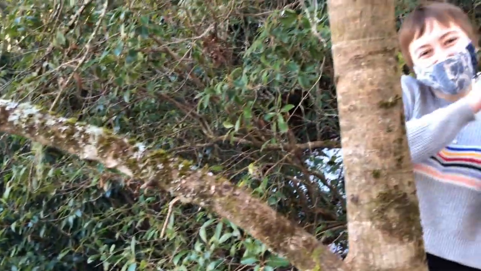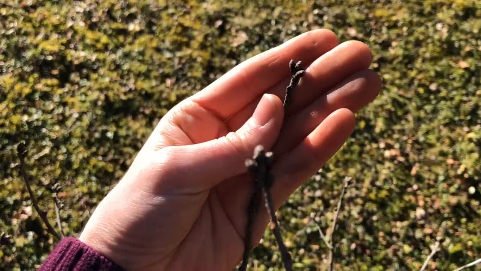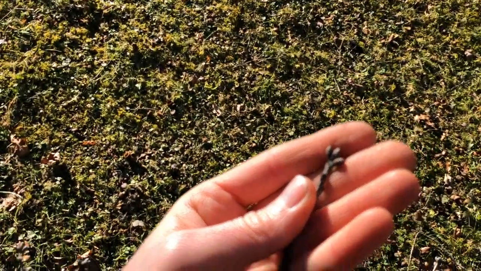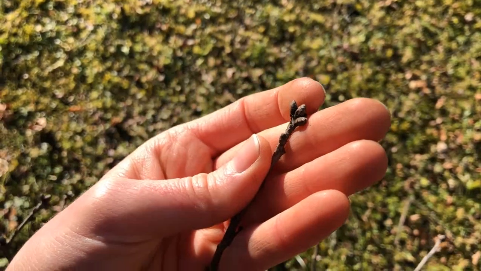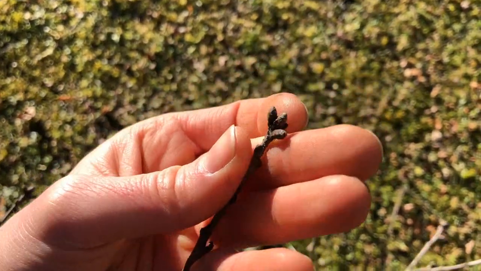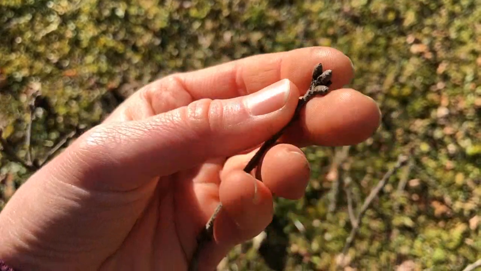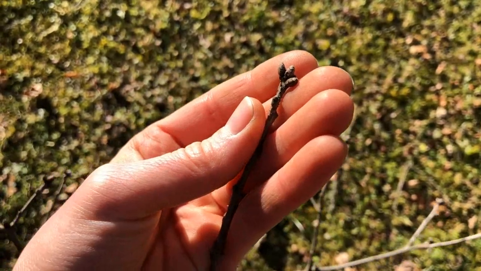So we have a tie! Well done, everybody! Congratulations! I did want to take a moment and show you guys, I grabbed this off the ground. I think it comes from one of our red oaks, as opposed to the black oak that Ben chose. But you can really see how these buds are all clustered together at the end of the branch.